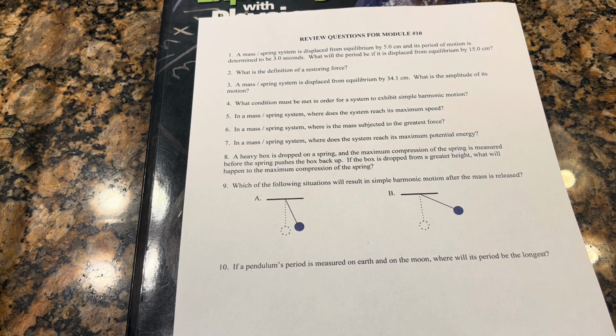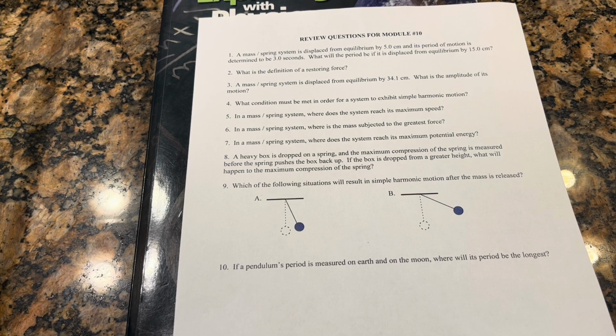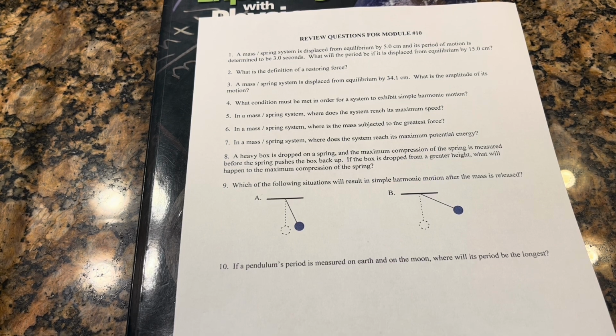Number 5. In a mass spring system, where does the system reach its maximum speed? Okay, so because it has converted all of its energy into kinetic energy at the equilibrium position, at that point that is going to be where the system reaches its maximum speed. So at the equilibrium position.